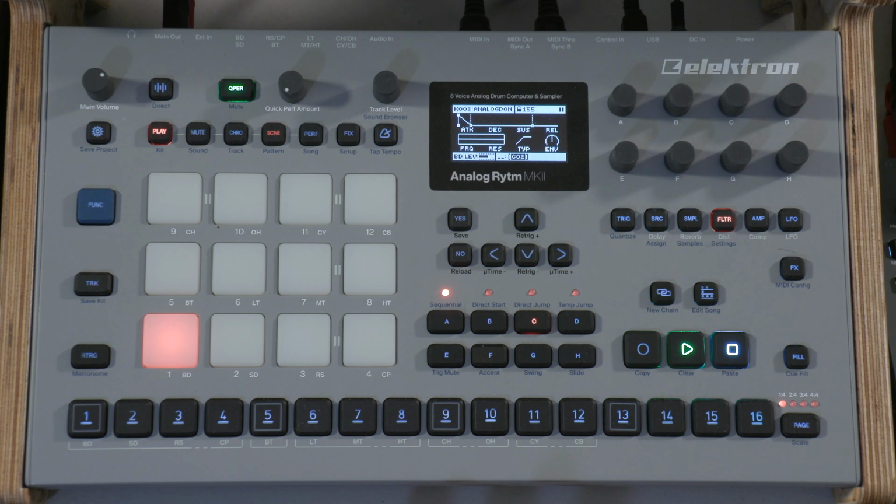Secondly, I look at something like scenes or the quick performance knob or the performance pads. Those things, to me, are what make the beat sound different in terms of tone. So let's get started.